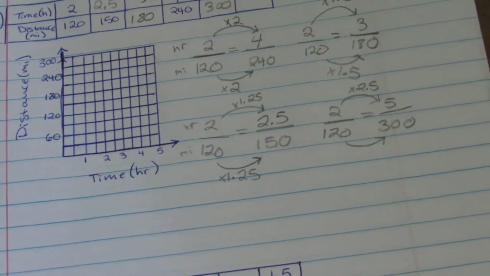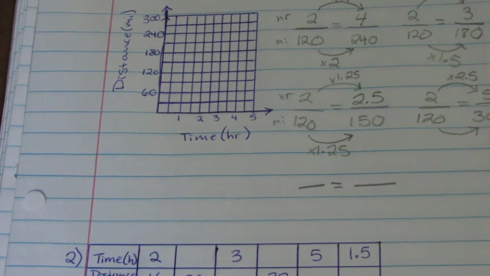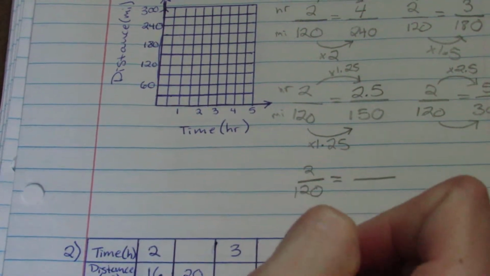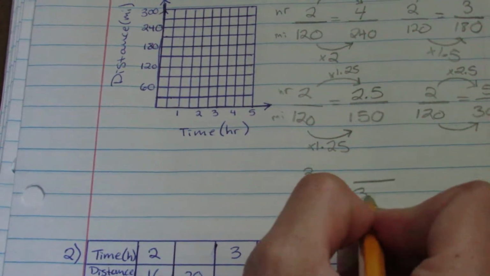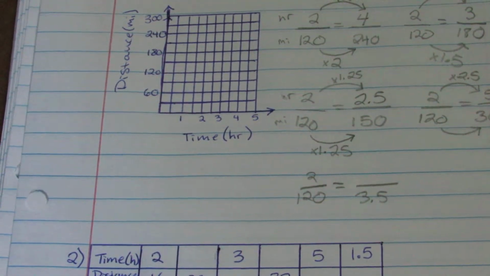Now I'm going to solve for my last ratio. Now we're going to do this like a Dora the Explorer. You are going to tell me what I should plug in. So if you're telling me to plug in 2 over 120, you are correct. 2 over 120. Alright, so 3.5. I'm going to put 3.5 right here. Am I correct? Where should I put it? Okay, I'll put it on the top.